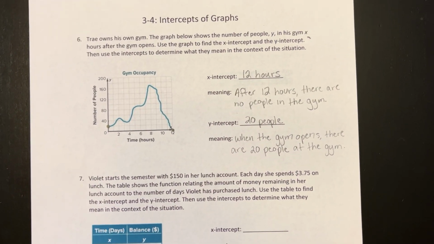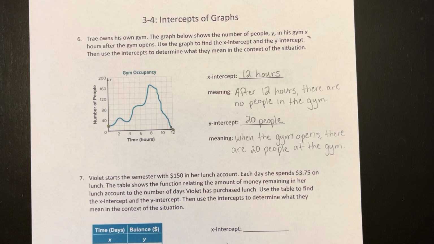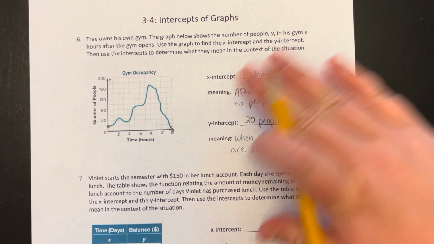Okay, and that's how you use intercepts to kind of figure out what's going on in a real world scenario.